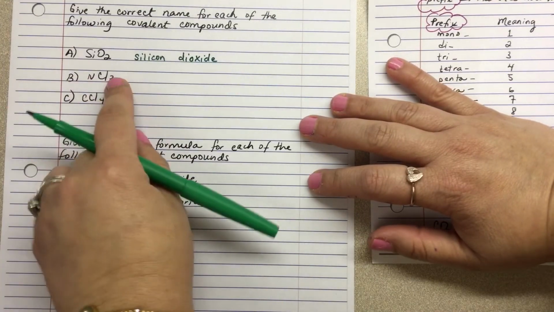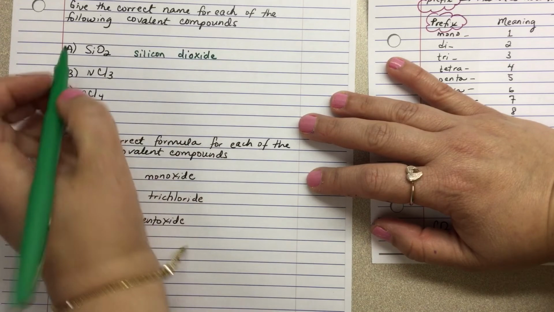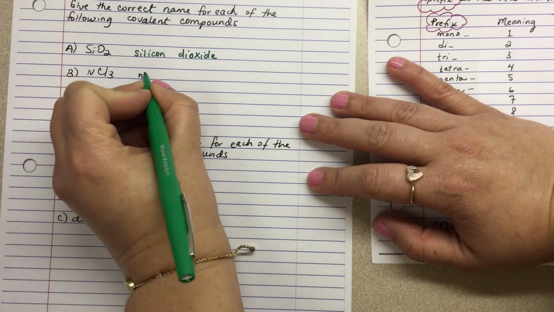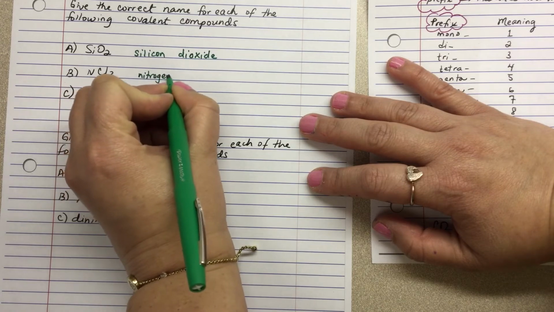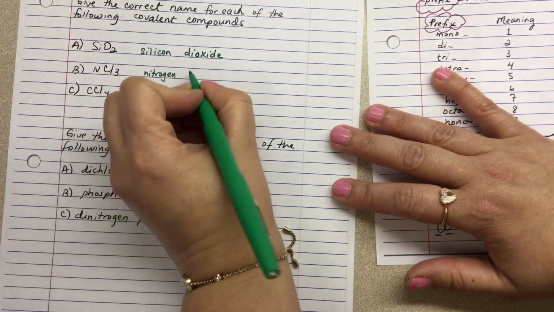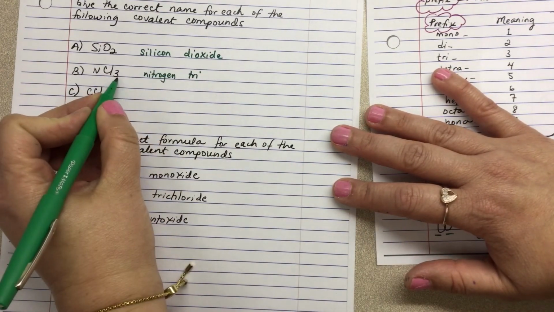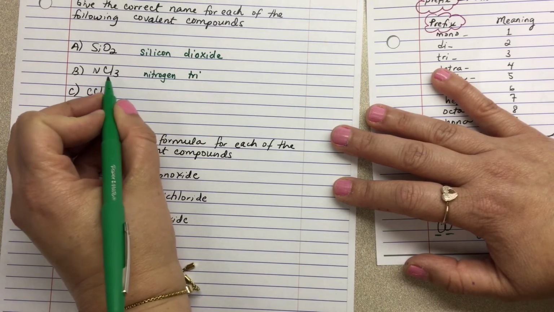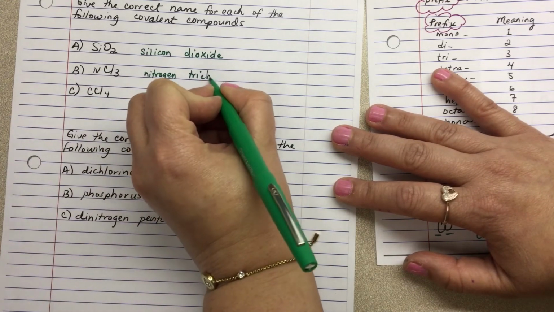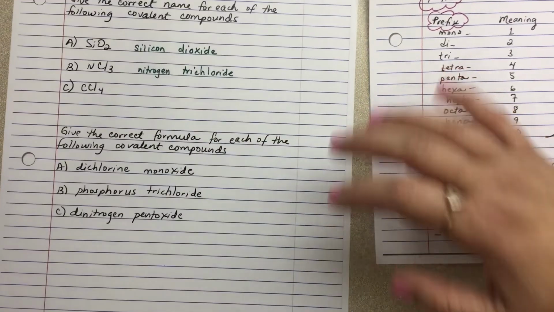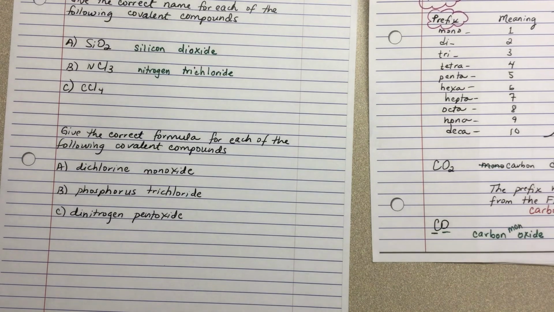And I'm going to do the second one, and then you can work the other ones. Nitrogen is the first one that you have. It's just 1. You don't have to write down mono because it's for the first one. You have 3, and for Cl in the periodic table you have chlorine, but you don't use chlorine, you use the ending IDE, so that will be nitrogen trichloride.